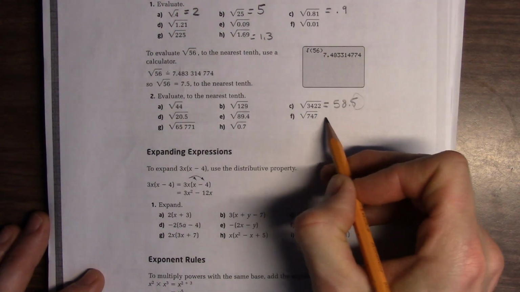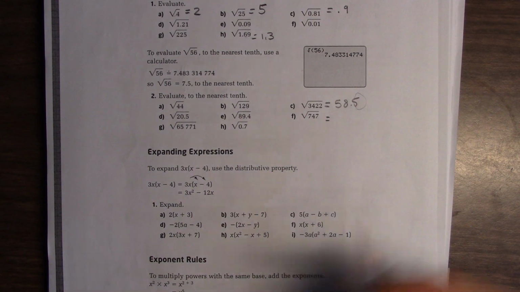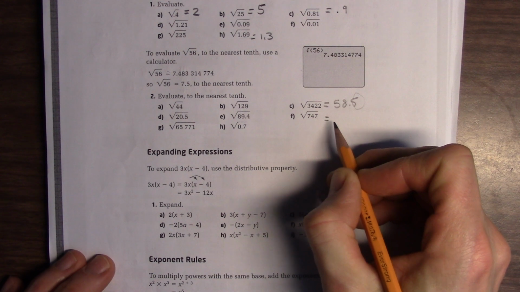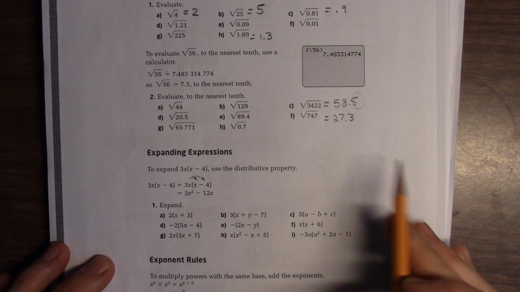All right? Square root of 747. Should we get a calculator here? You round it to the tenth. So if it's like a repeating decimal, let me just see what it is. Sorry, what is it equal to? 27.3. Okay, so you would leave it to a tenth. You would leave it like that.